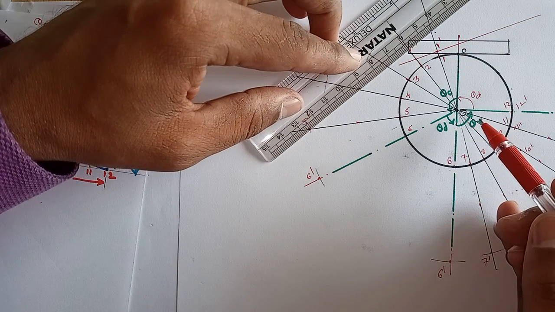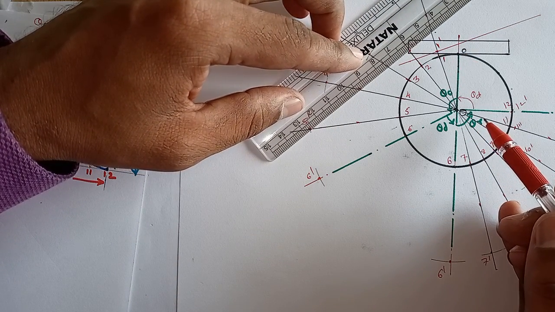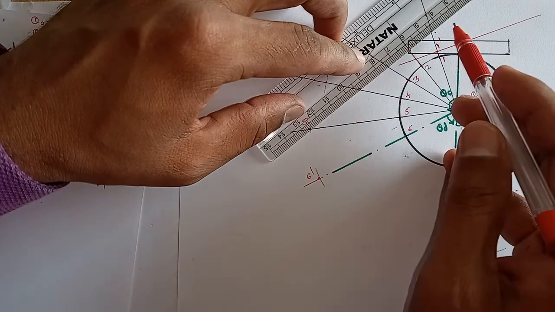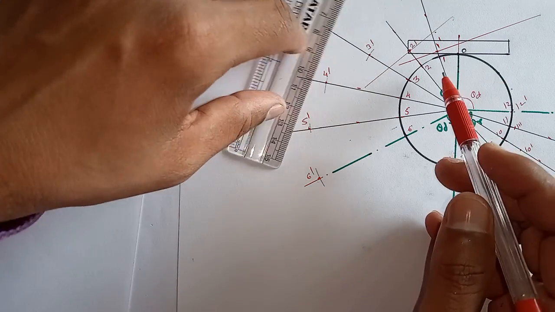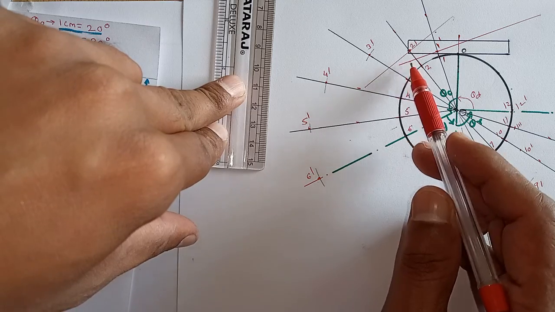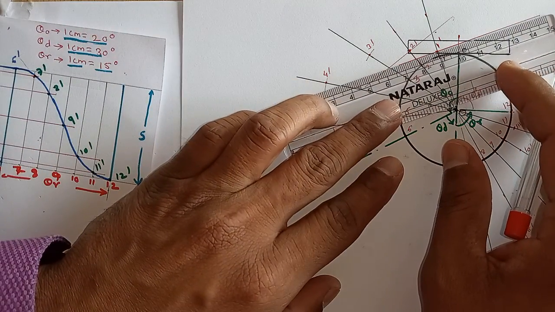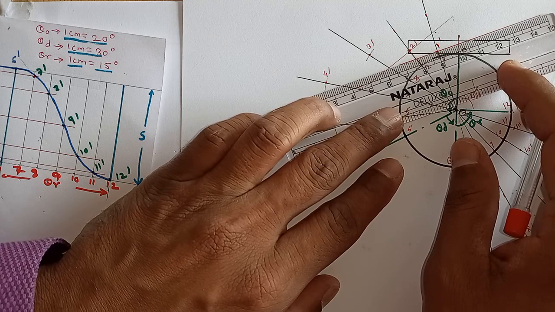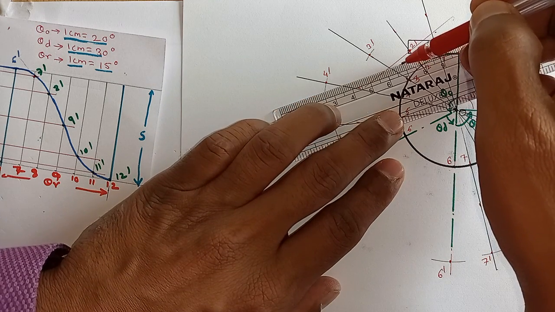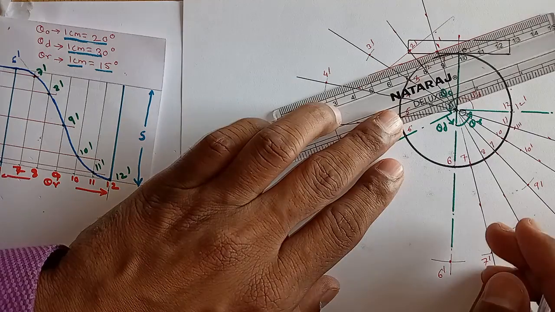Then at 2 dash, note that the two adjacent lines must intersect each other, and both of them are of course perpendicular to the line of action at that particular instance.